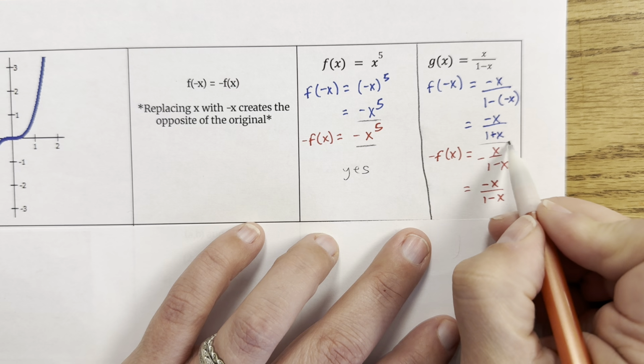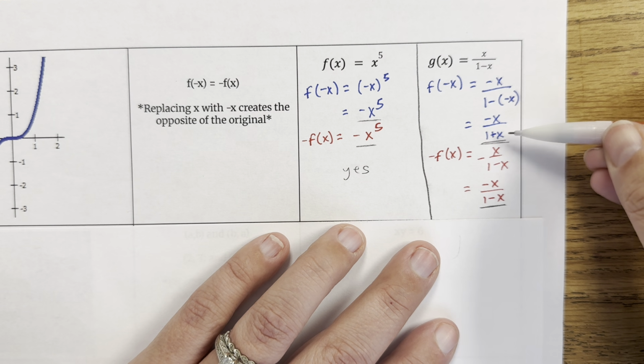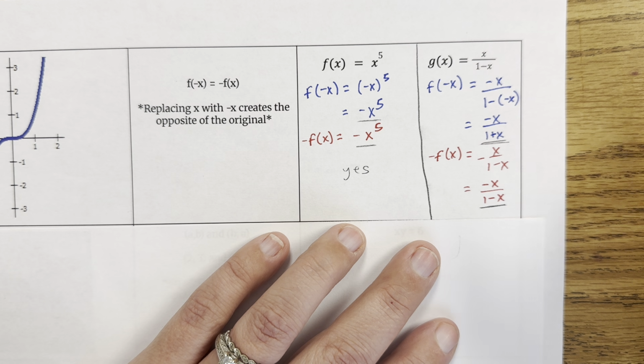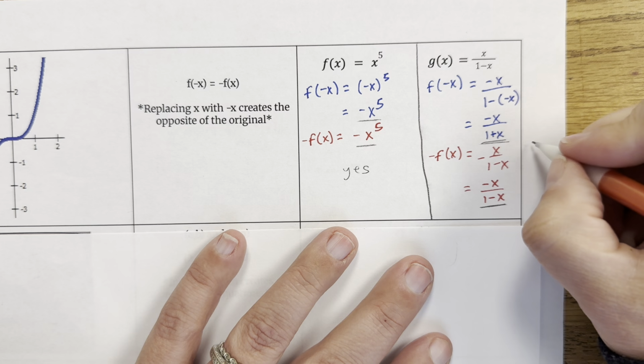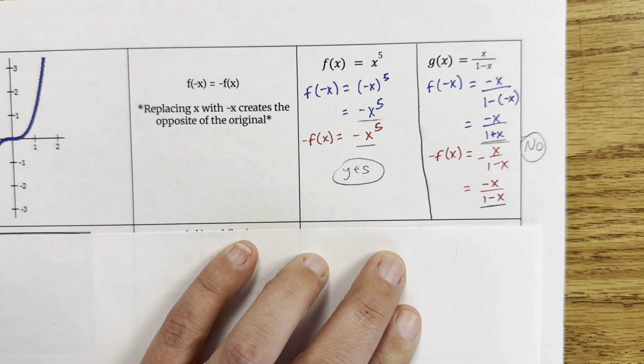So if we take a look at these two, the two end ones, we'll notice that this top one has a plus, this bottom one has a minus. So these ones are not actually the same. So we would say, no, we are not symmetric across the origin here.